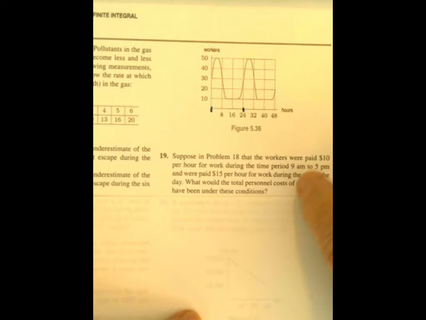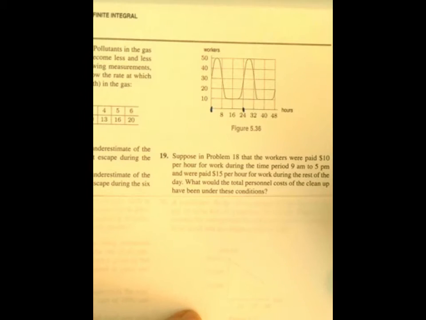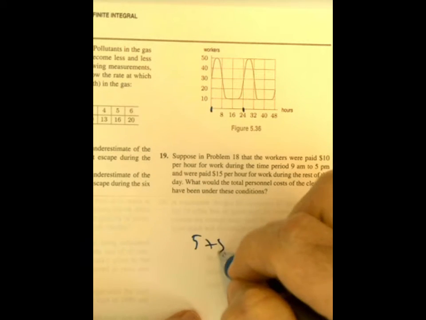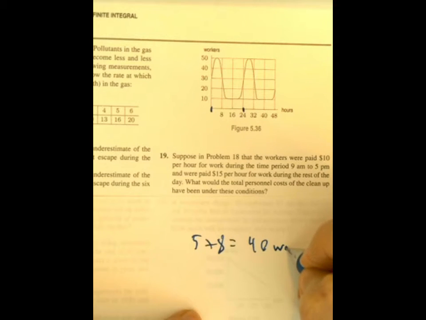Now, we're supposed to calculate what the personnel costs were. To calculate that, you would need the number of workers, and more specifically, the number of worker hours multiplied by 10. So if you had 5 workers and they each worked for 8 hours, that's 5 workers times 8 hours, which is 40 worker hours.